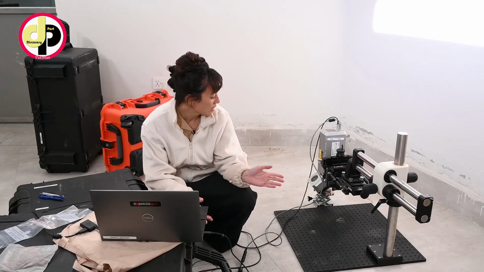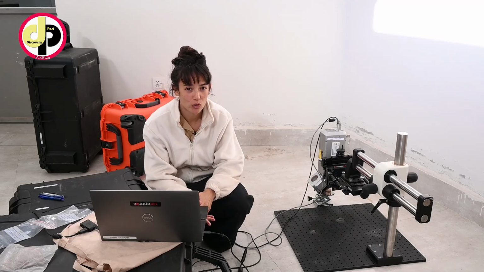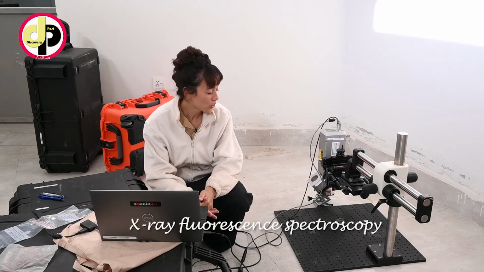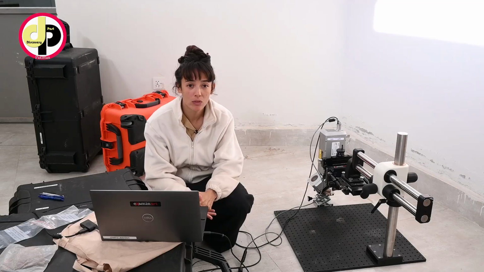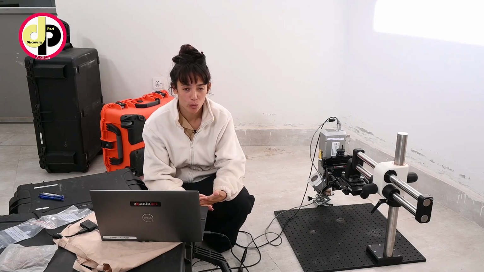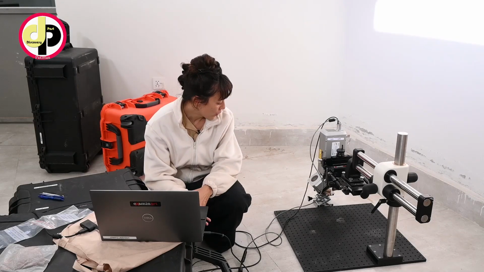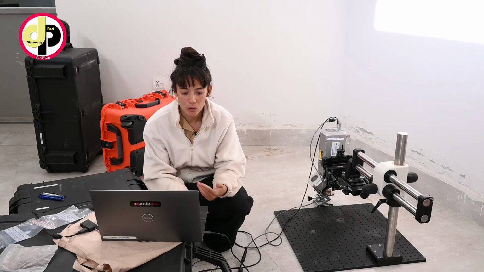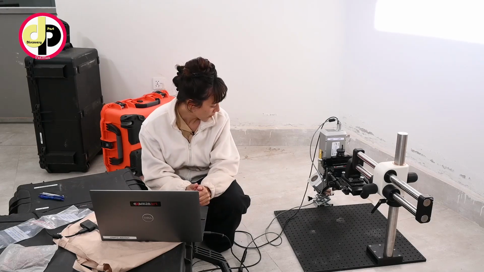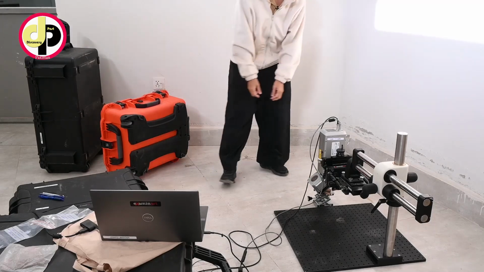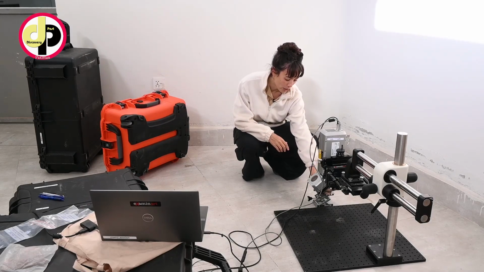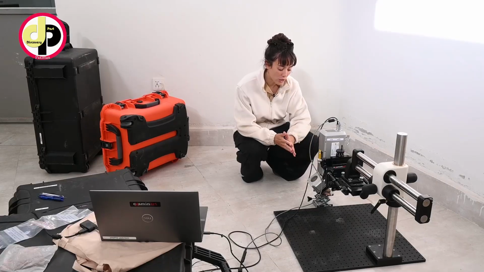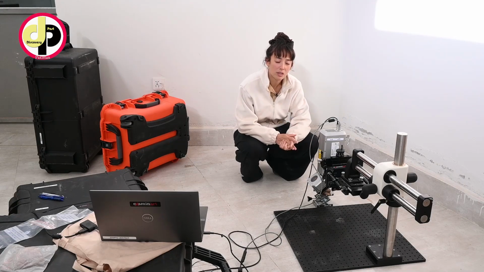So this machine combines X-ray fluorescence spectroscopy and X-ray diffraction. The X-ray fluorescence spectroscopy will give us information about the atomic composition. And the X-ray diffraction will give us some information about the crystalline form of a molecule. So this is a complementary approach to the Raman spectroscopy. So we place the material here, and X-ray will be focused on the surface.